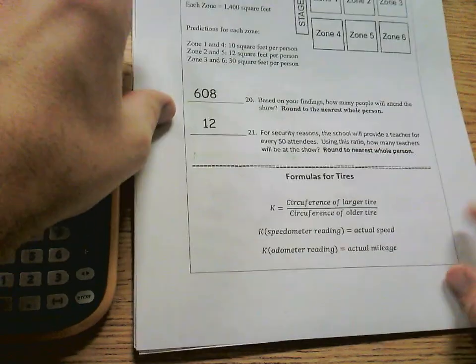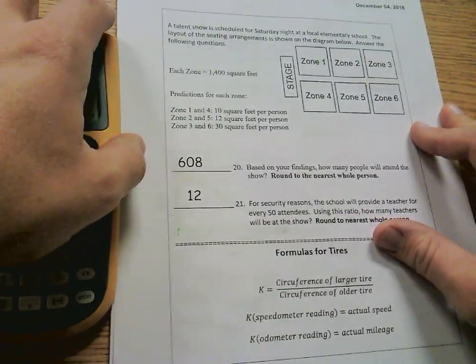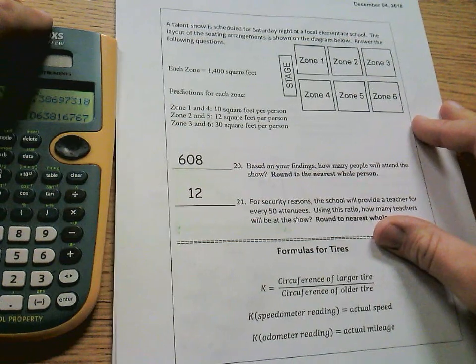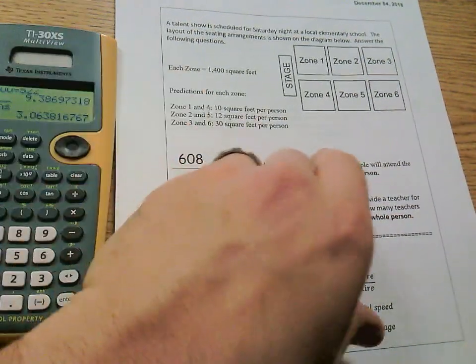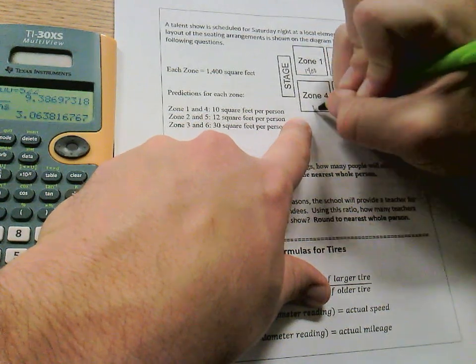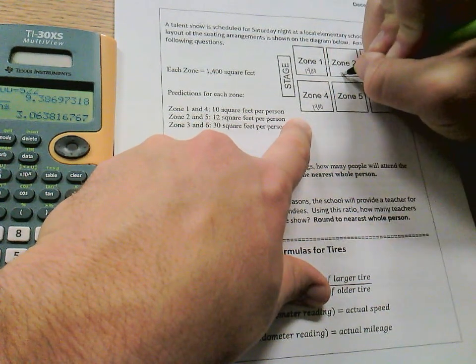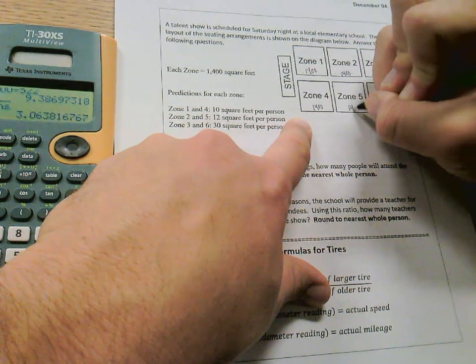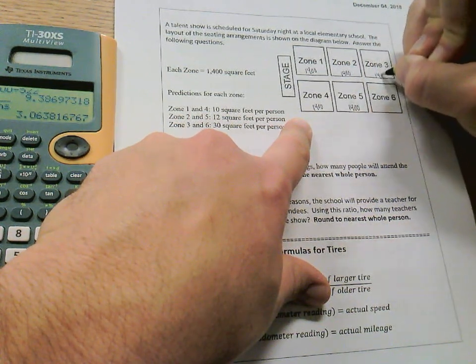Okay. A talent show is scheduled for Saturday night at a local elementary school, and here is the layout. Each zone is 1,400 square feet. That's the area of each zone, 1,400 square feet.